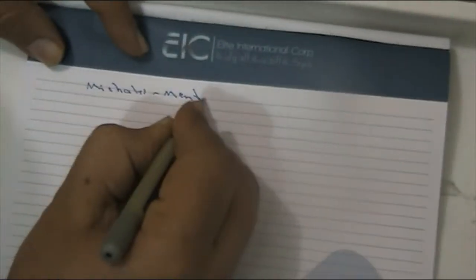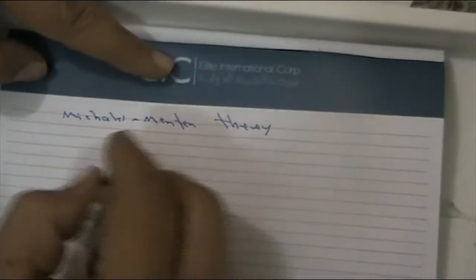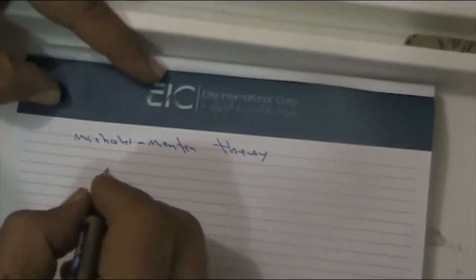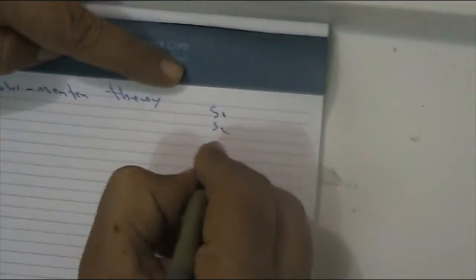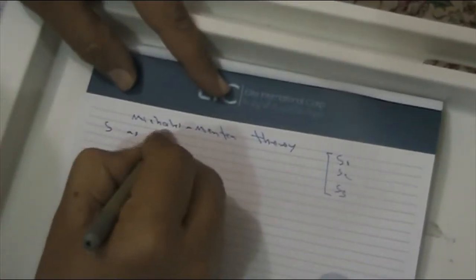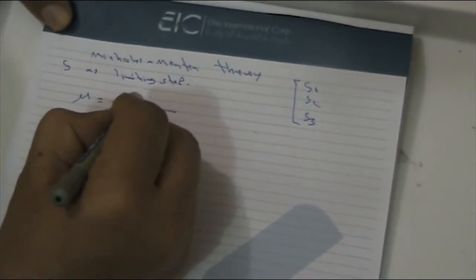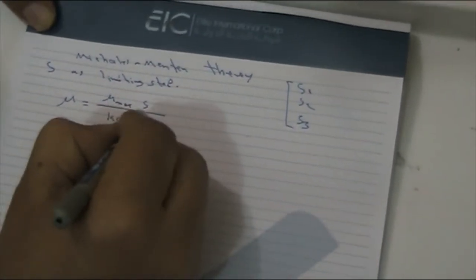Now let us see, we know that Michaelis Menten theory or kinetics, if we assume that a single enzyme system is responsible for uptake of substrate S, and S here is limiting, we know that we could have S1, S2, S3, and this means several substrates. We have to choose S as the limiting one, which is the lowest, to control the reaction. We know that according to this, mu will be equal to mu max multiplied by S over Ks plus S.